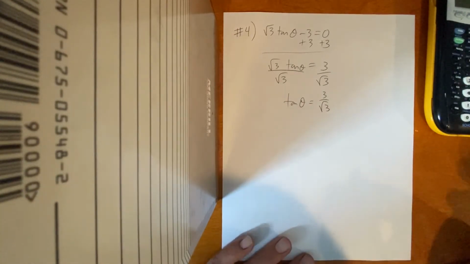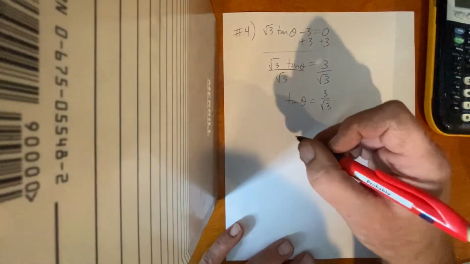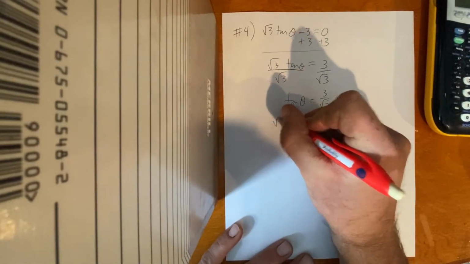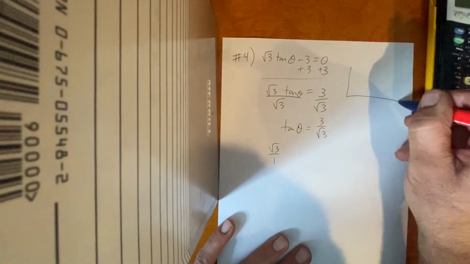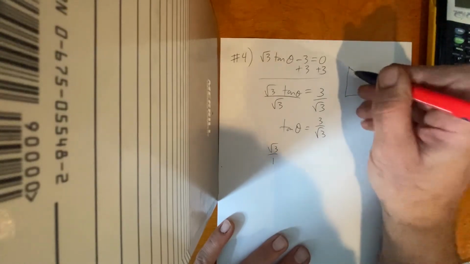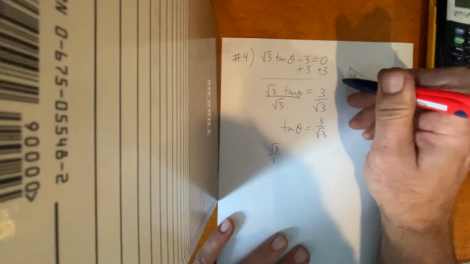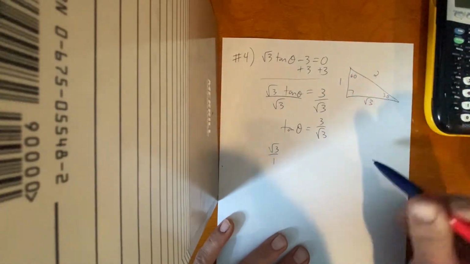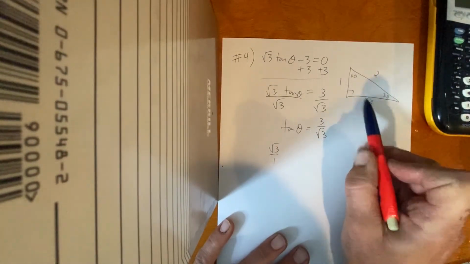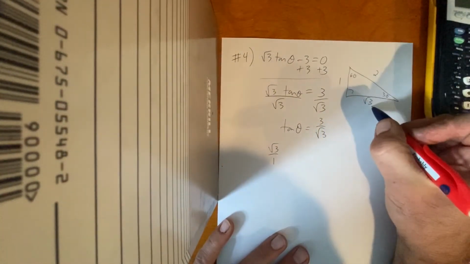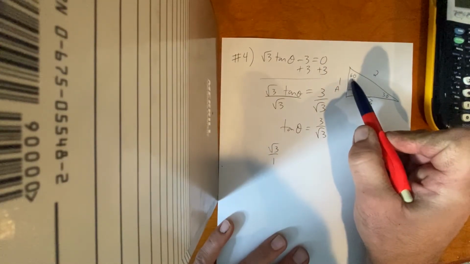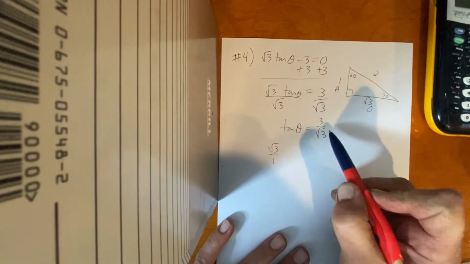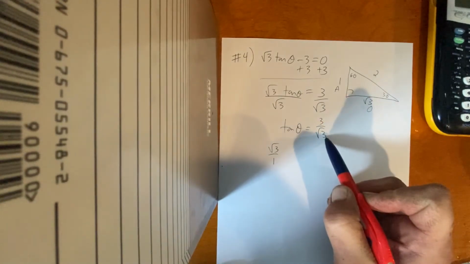Well, if you take radical 3 over 1, which is something that we know. So let's talk about that for a second here. So we got 30, 60, 90. So we have 1, 2, and radical 3. So radical 3 and 1 we're familiar with. That's going to be the opposite and adjacent for 60 degrees. So how does radical 3 over 1 relate to 3 over radical 3?